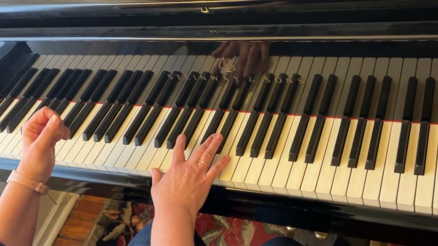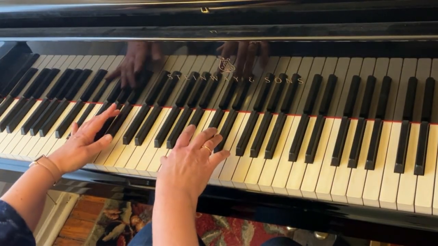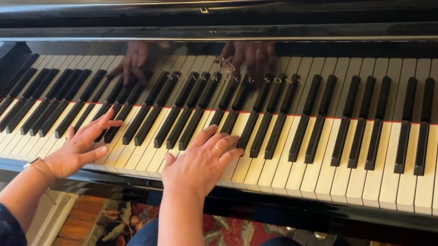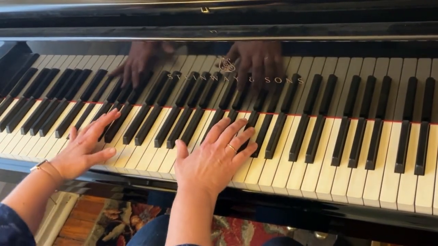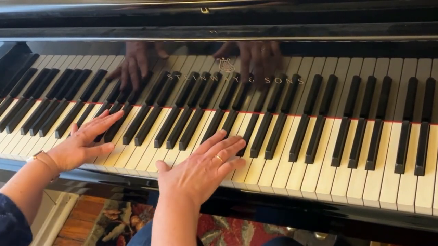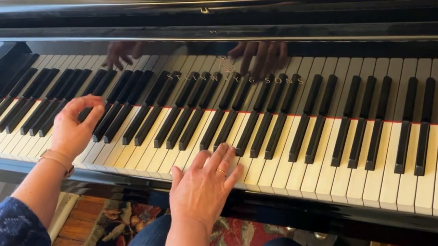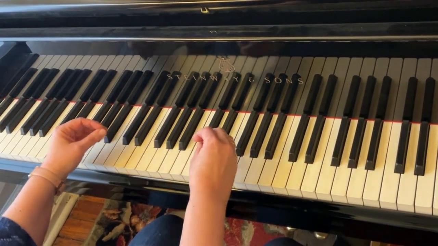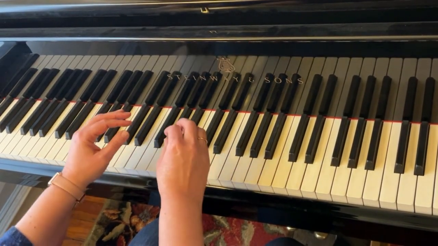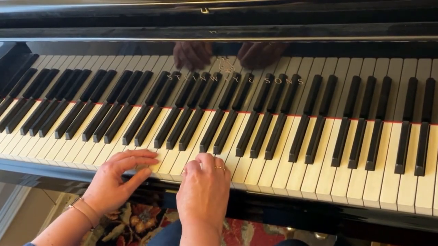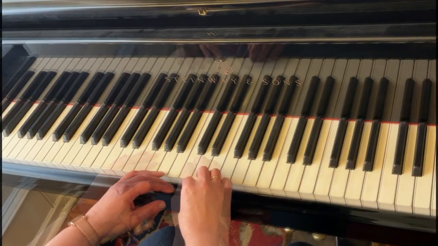You can also pedal every quarter note. If you find the bass note does not help you listen through those half steps. It's a real balancing act how you choose to pedal those half bars.